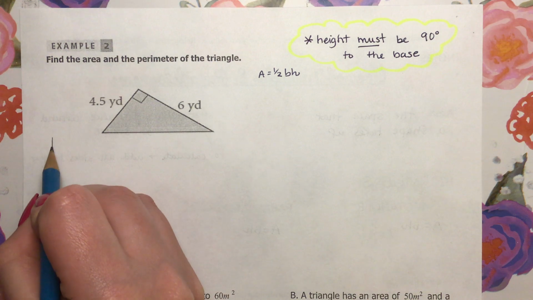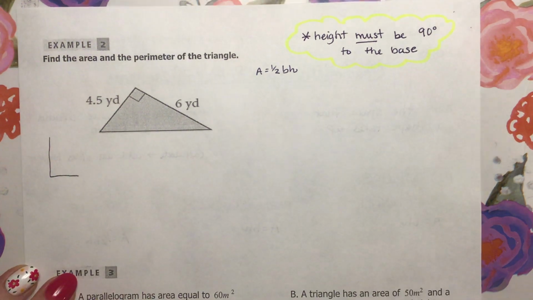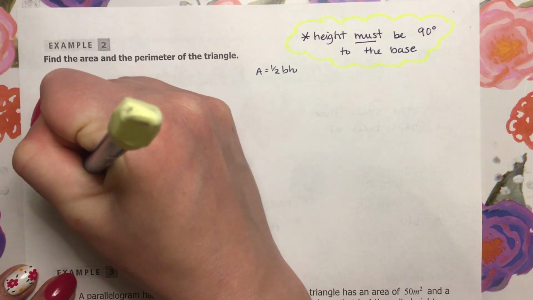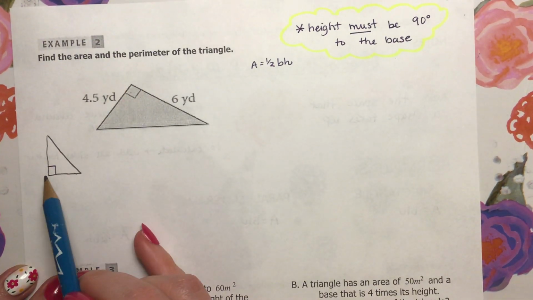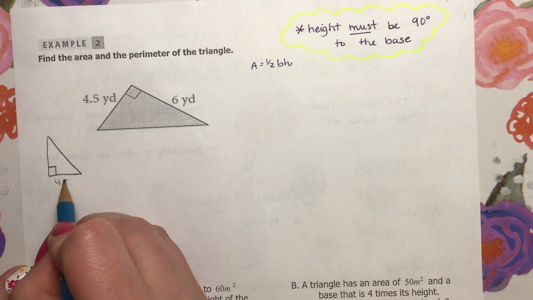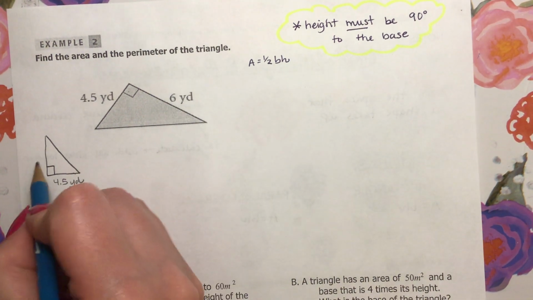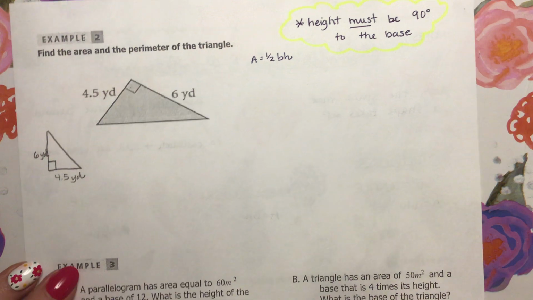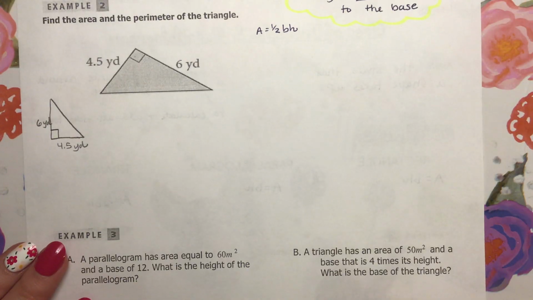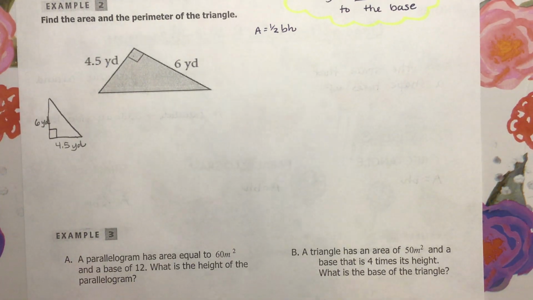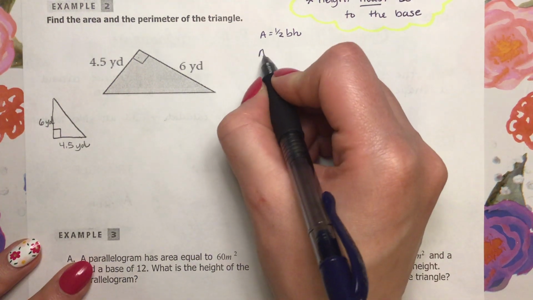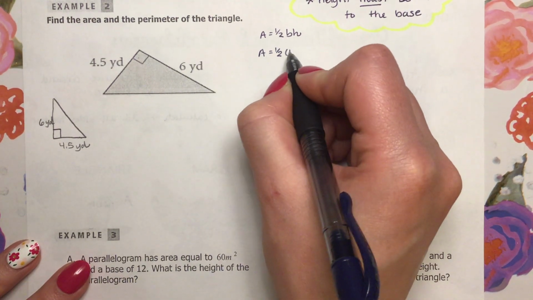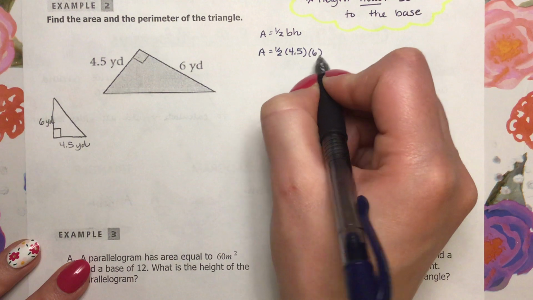So I'm just going to draw this triangle in this orientation now, to where this corner has gotten spun down here. So I have 4.5 yards down here, and then I have 6 yards up there. So now it'll be a lot easier for me to see my base and my height. So let's plug these values into our base and height. So I'm going to say area is equal to 1/2 of 4.5 times 6.